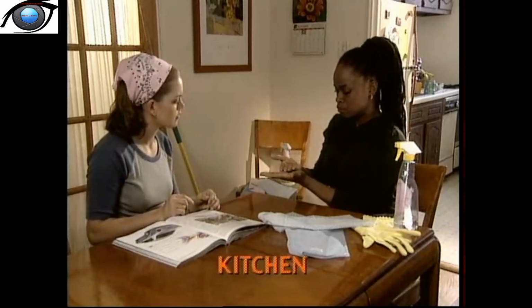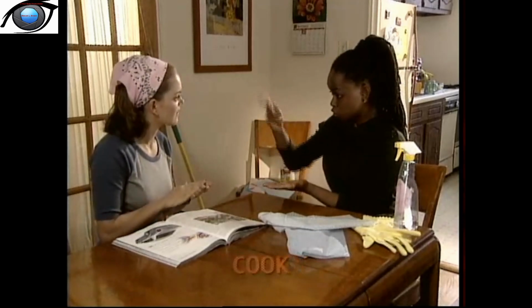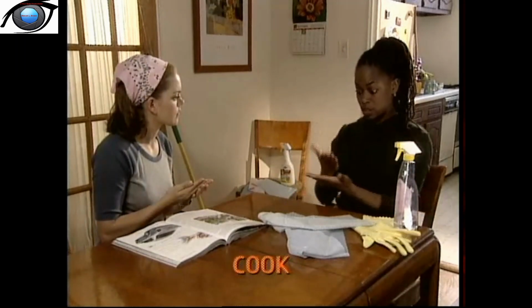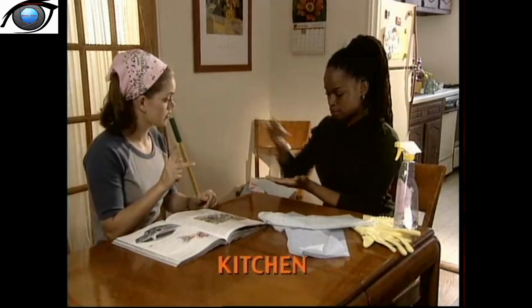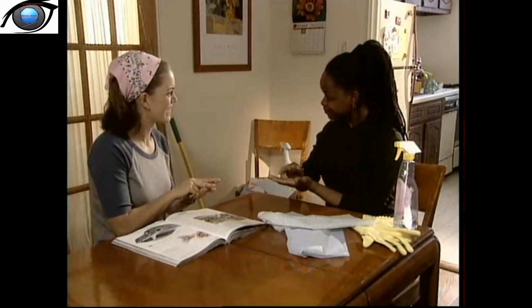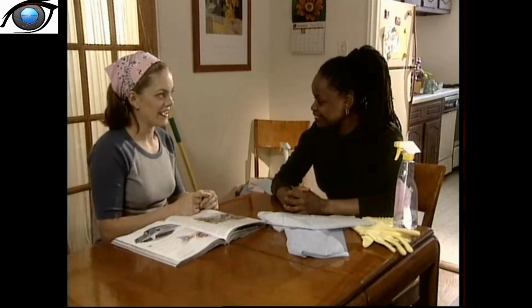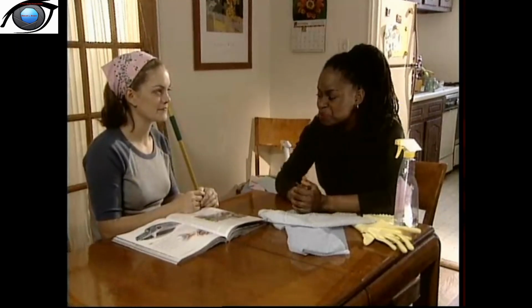This is the kitchen. It's like the sign for cook. So you have the sign for cook and substitute a K hand into the sign. Okay, let's see if I can remember them all.